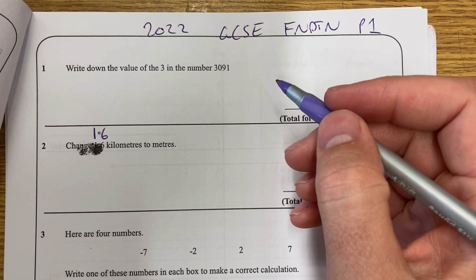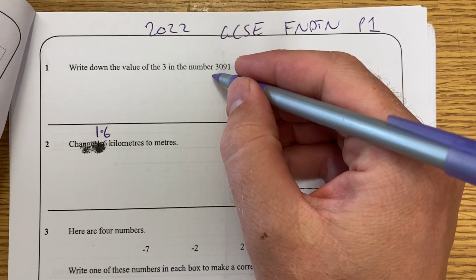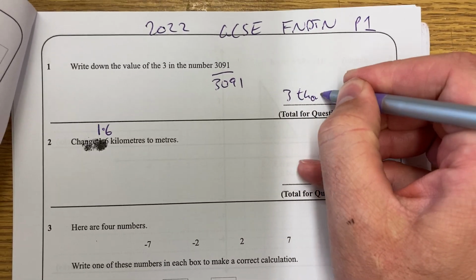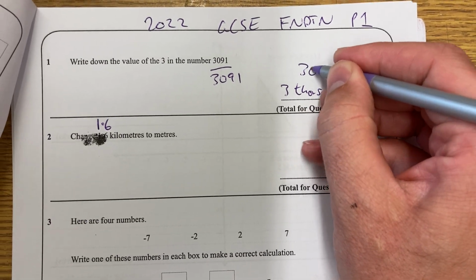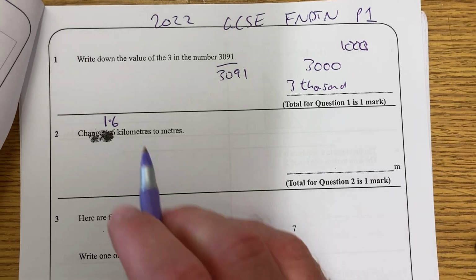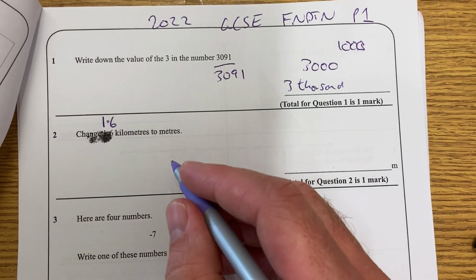Okay, first question, write down the value of the 3 in the number 3091. In the way I said it there, it is 3000, or you can write it like that, or you could say thousands. Okay, change 1.6 kilometers to meters.